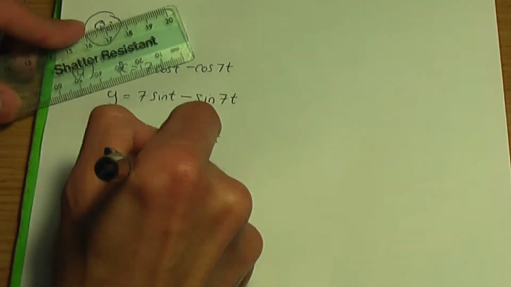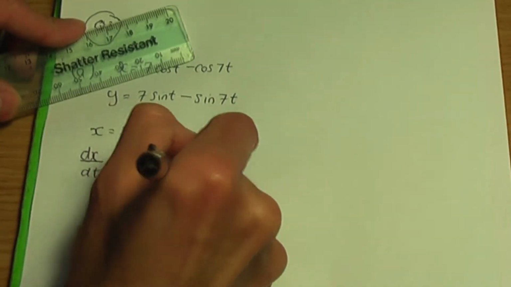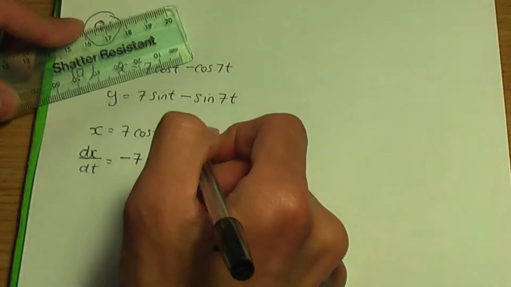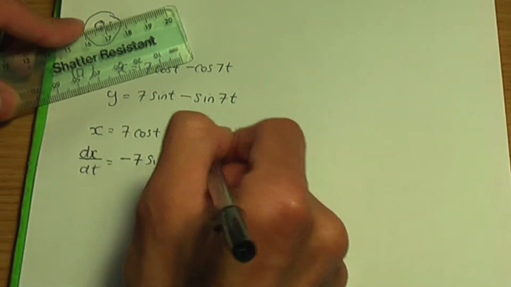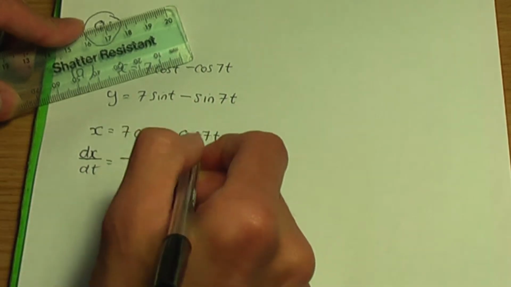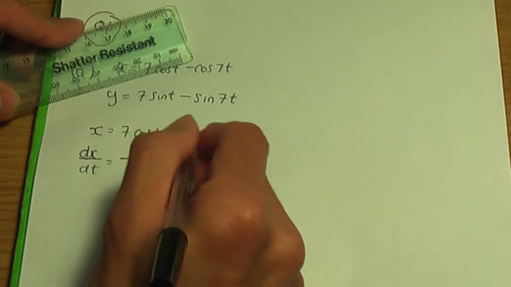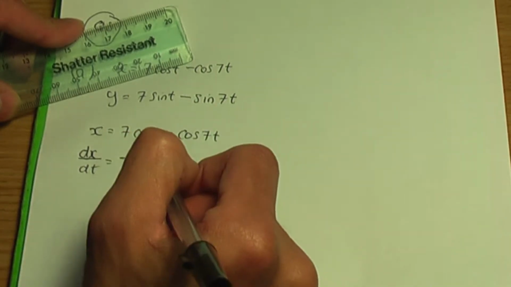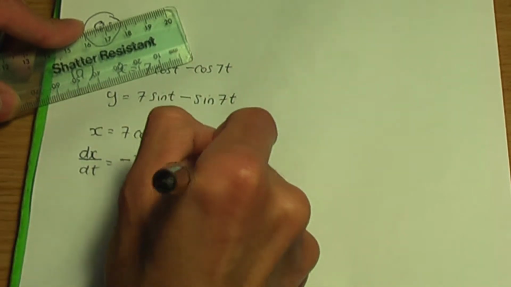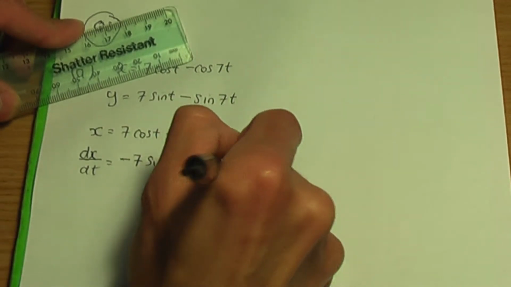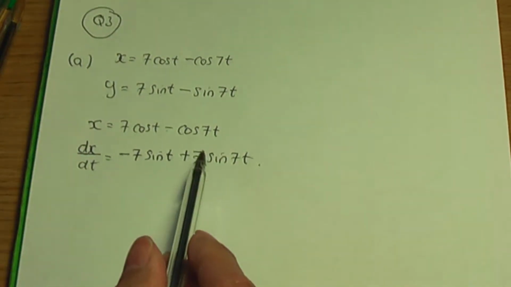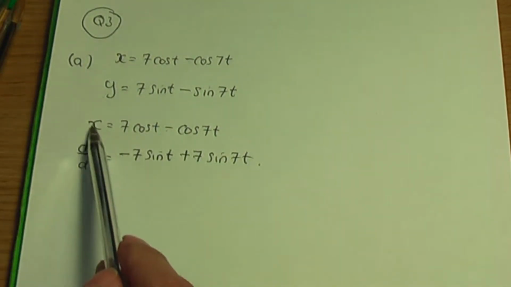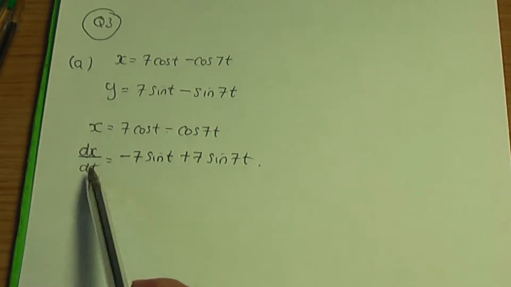So we're going to have minus 7 sine t. The derivative of cos is minus sine, but remember you need to multiply by 7. Since the derivative of cos is minus sine, two minuses is a plus, so we're going to get plus 7 sine 7t. So that is what you should have for the derivative of x with respect to t.